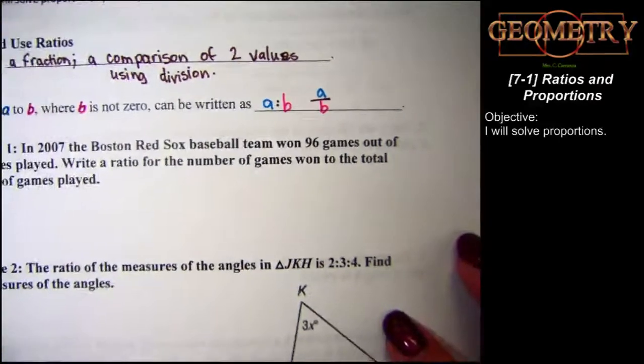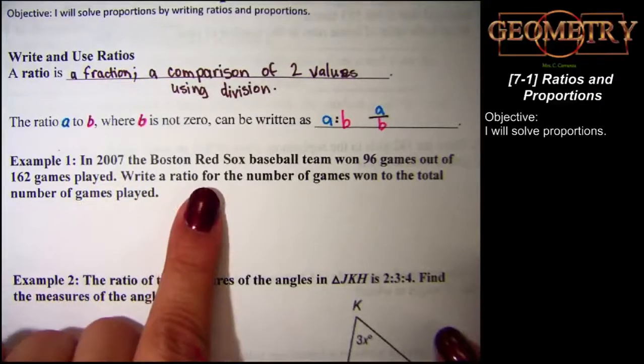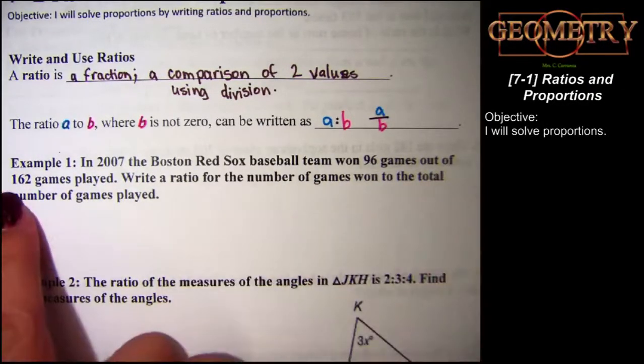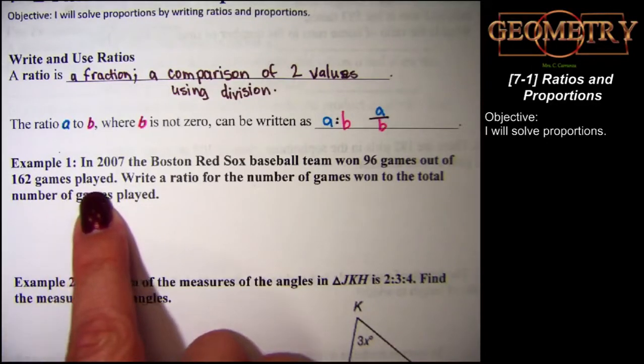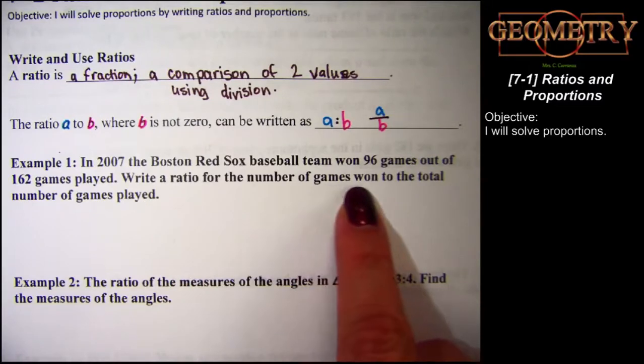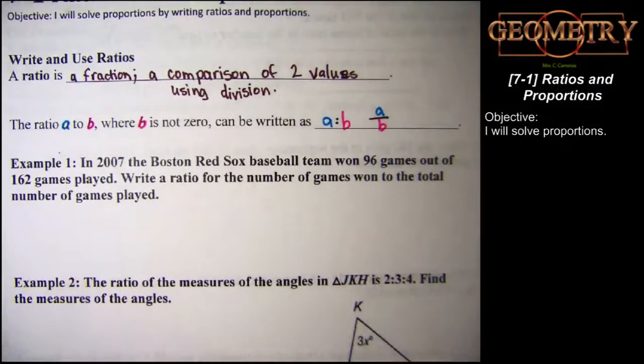Let's do an example. In 2007, the Boston Red Sox baseball team won 96 games out of the 162 games they played. Write a ratio for the number of games won to the total number of games played.